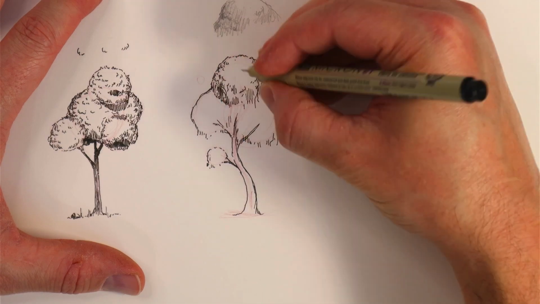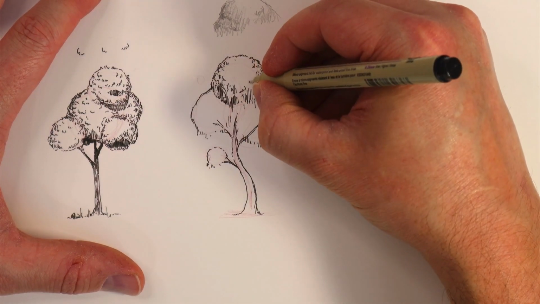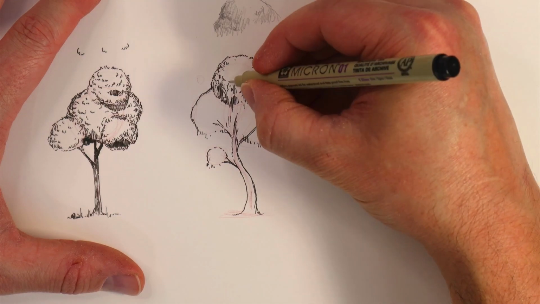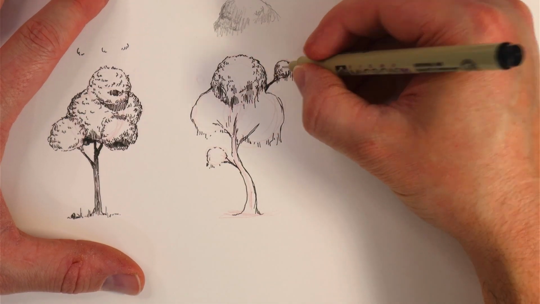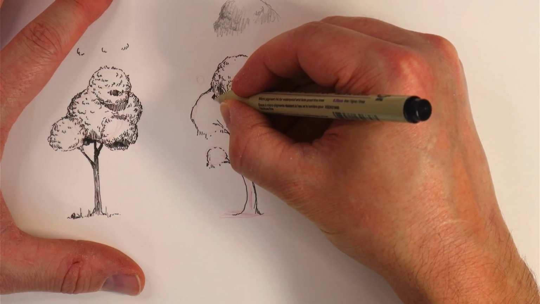I'm unsure if these line textures feel like they're just shading like this or otherwise, but I'm not going to know unless I try it. So I'm going to keep going with it. I kind of like the way that this is looking. It already feels kind of like a swamp tree.